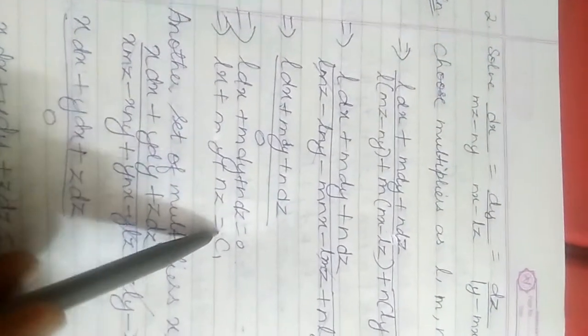Hence the next step: l dx plus m dy plus n dz is equal to 0. On integrating, we get lx plus my plus nz equal to c1. Now, that is one part of the complete solution. We have to choose another set of multipliers.